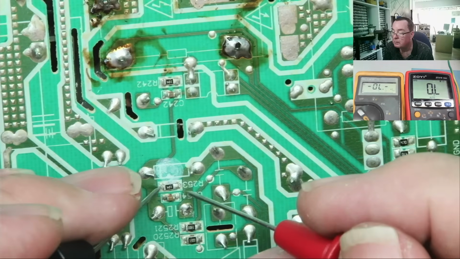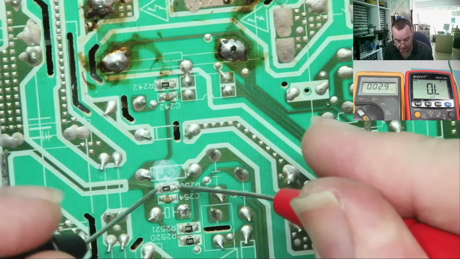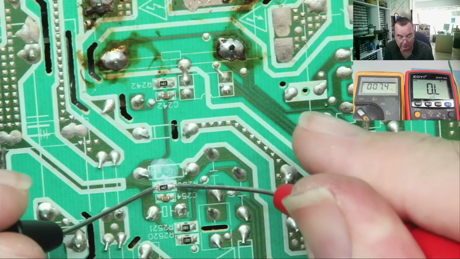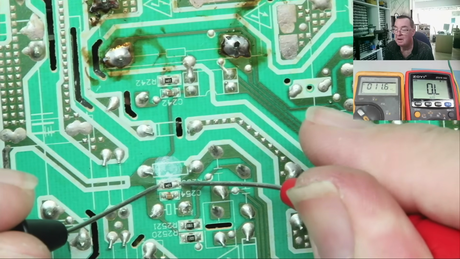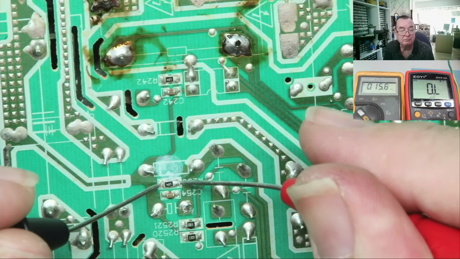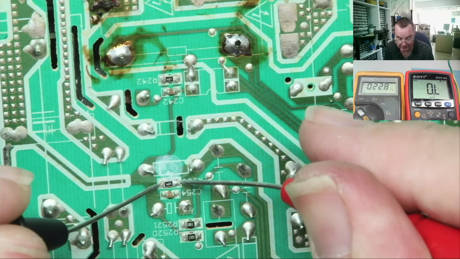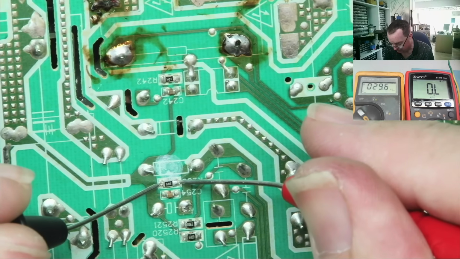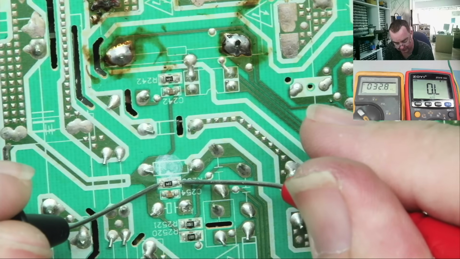Watch. It starts very low, climbing up 10k. So it's reading lower than its rated value now, which is quite normal in circuits. The capacitor is charging, and I don't think it'll go crazy now. I think this will just stop somewhere near 100.